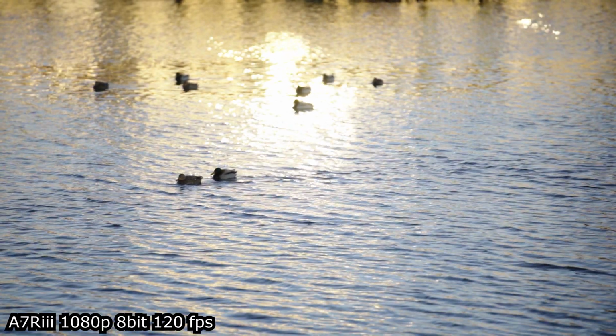Hopefully both of these cameras are keeping me in track. I think that A7 IV is keeping me in track. I don't know about the R3. Now we're going to be looking at the slow motion between these two cameras.